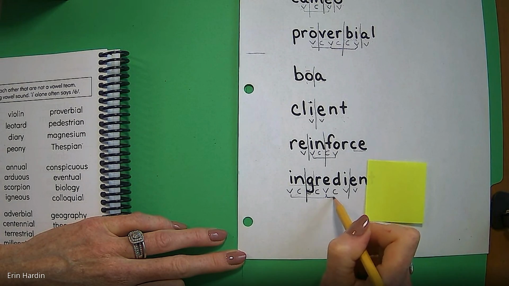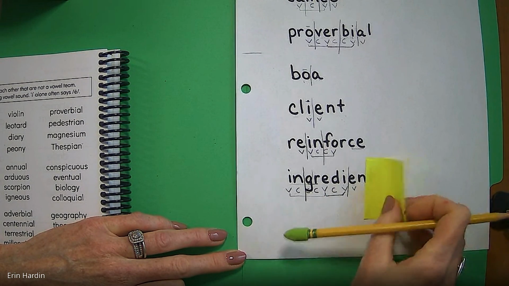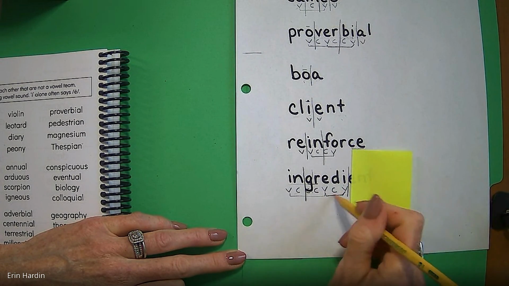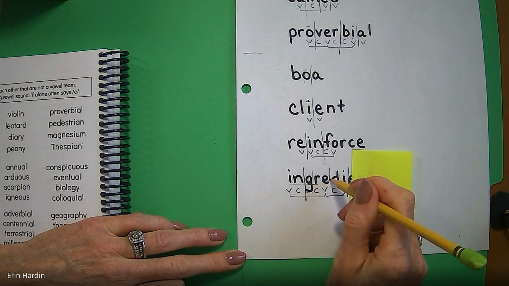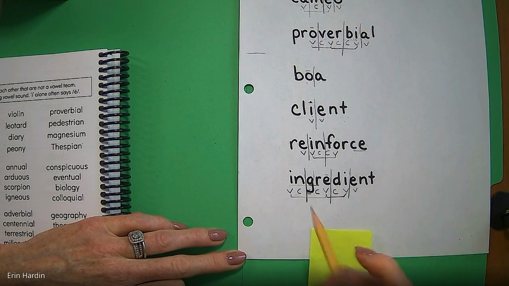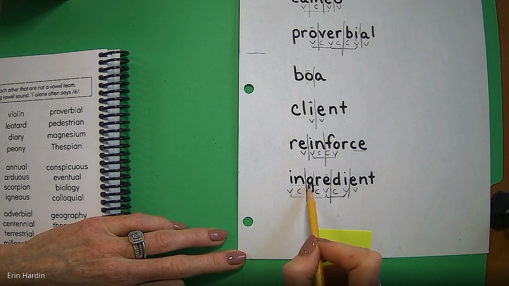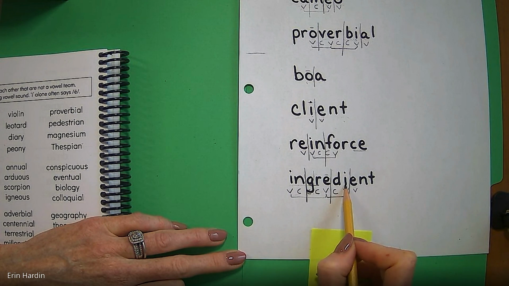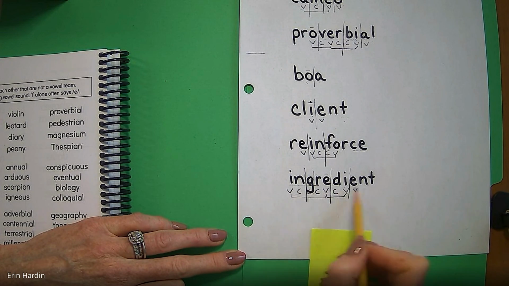And then our next two vowels, we have a VCV pattern. So I'm going to do first choice again. That's the most common choice. And that E would say E. And now we'll read our word. Ingredient. And that I could say I, diet, or that I can say E, diet, ingredient, ingredient. That's a word. All right.